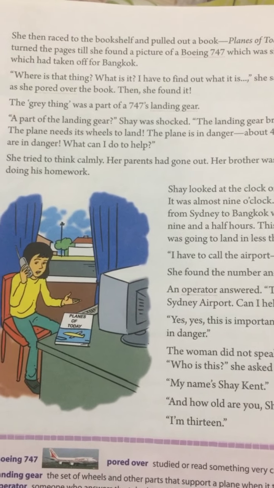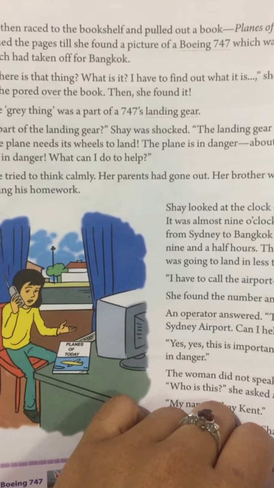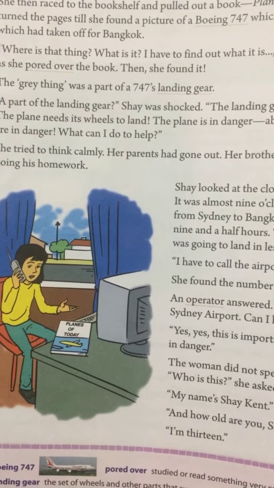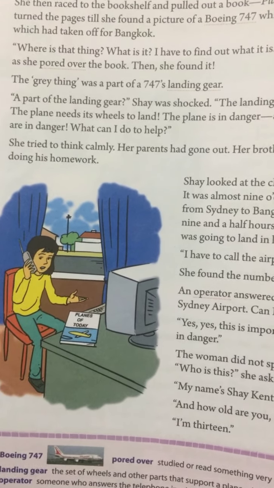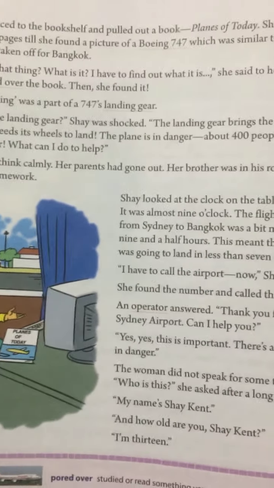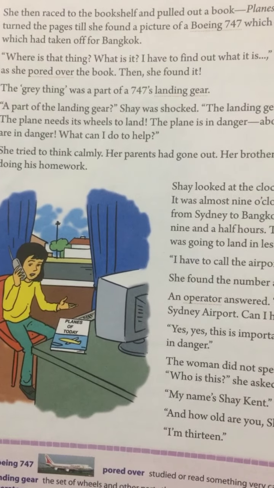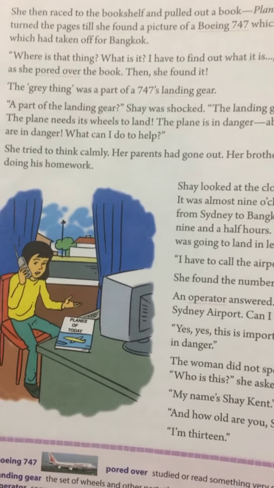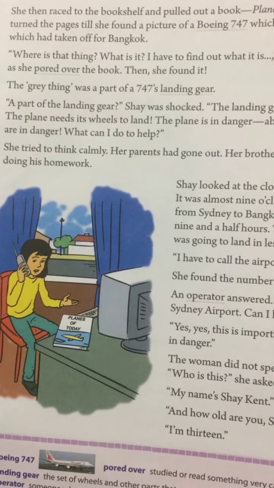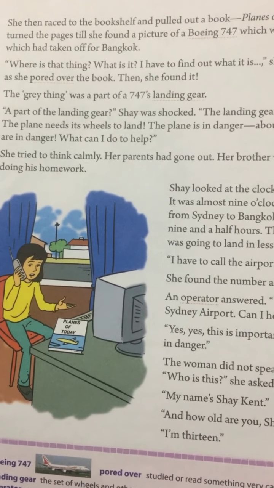She turned the pages fast till she found a picture of the similar flight that had taken off to Bangkok. "Where is that thing? What is it? I have to find out what it is," she said to herself. As she pored over the book, she found it. She was curious to find what it was. She concentrated over the book and at last she found it.